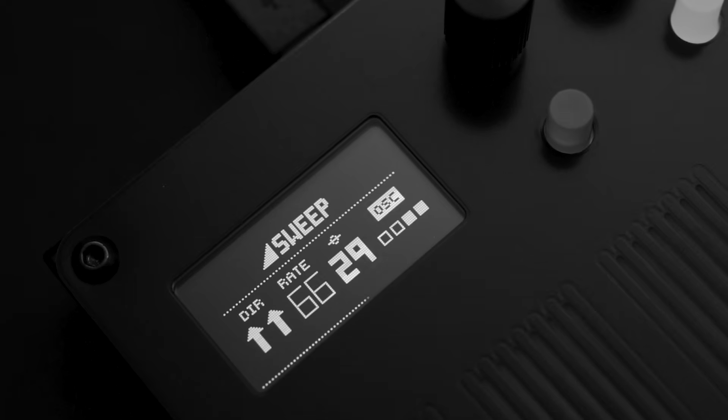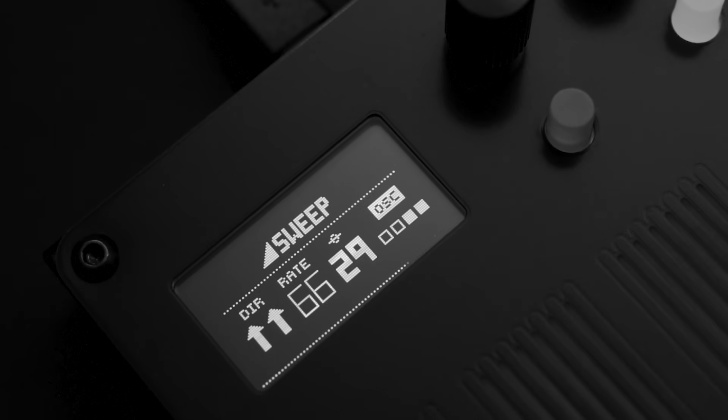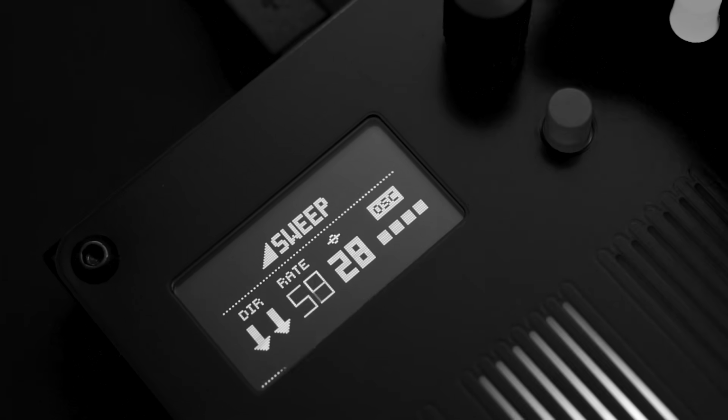Sweep also modulates pitch, acting like a single-segment envelope generator controlling the frequency of oscillators. When a note is triggered, the pitch sweeps in from above or below the target note at a set speed, a simple way to add movement or transience to each hit.